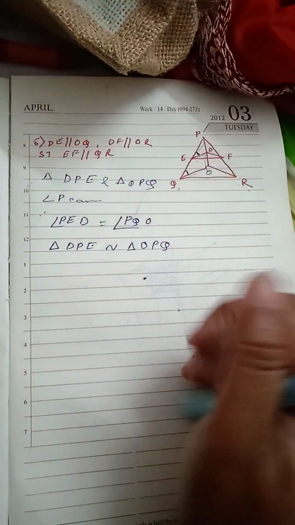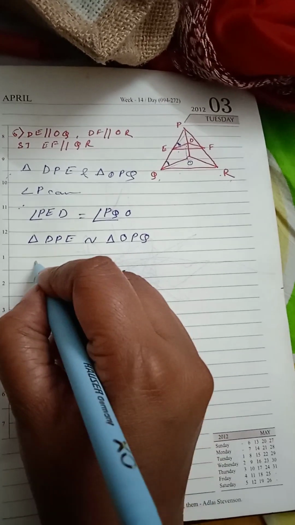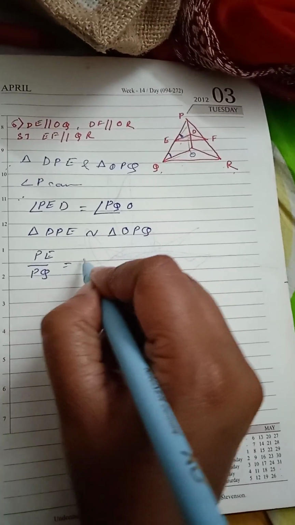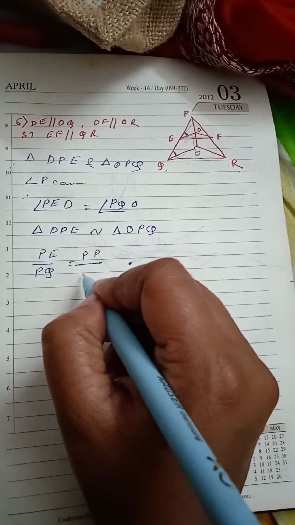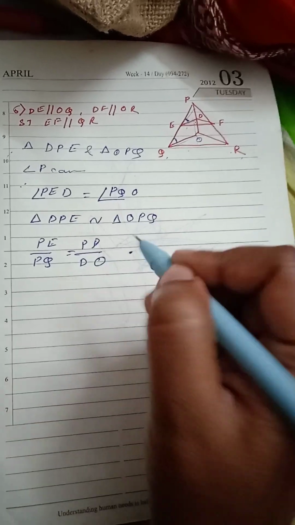So once that is there, what can I state? I can state PE by PQ is equal to PD by DO, right?